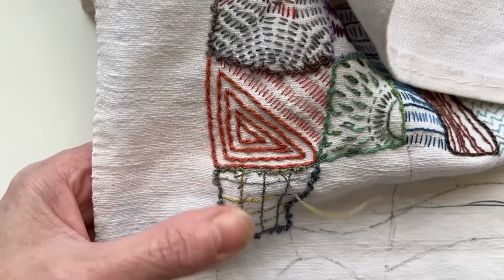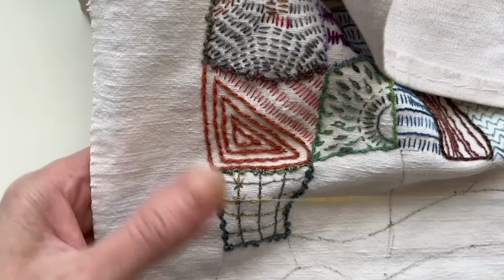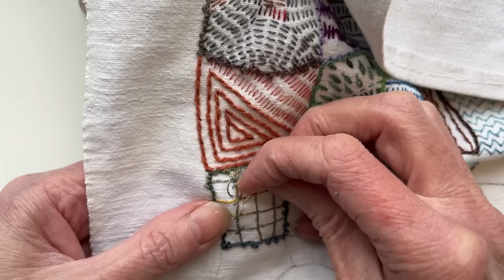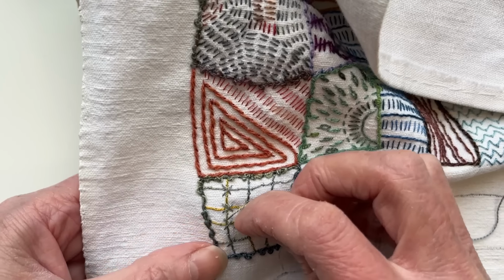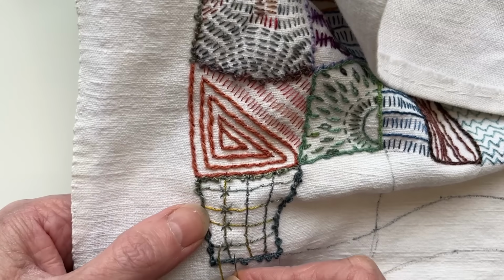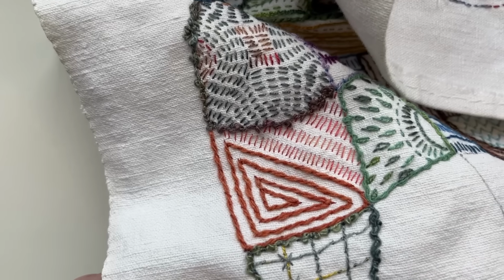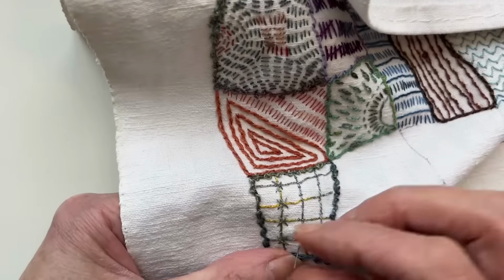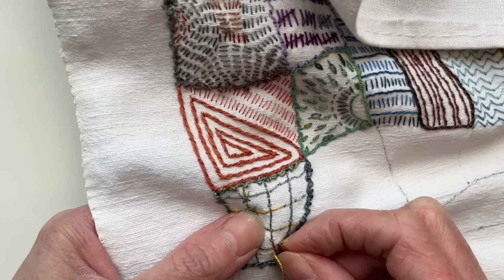And then we come back down the row like that. And the same on the other side.